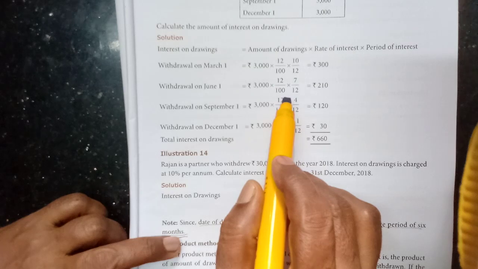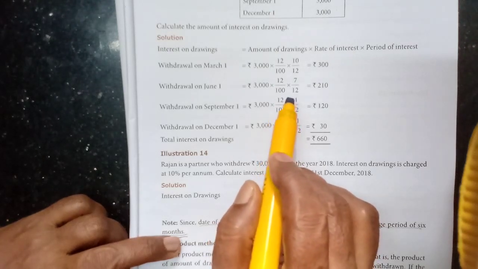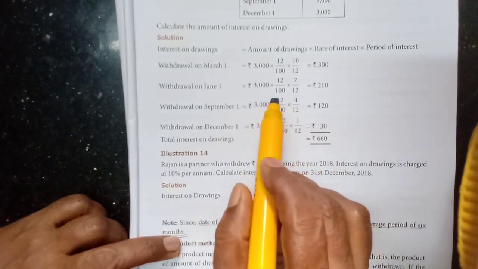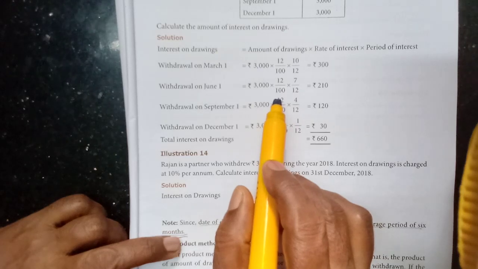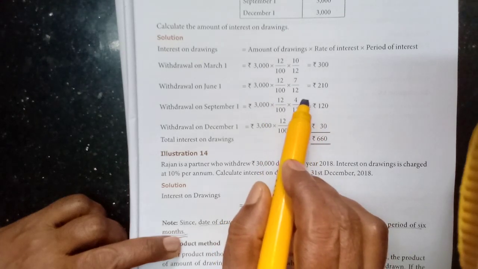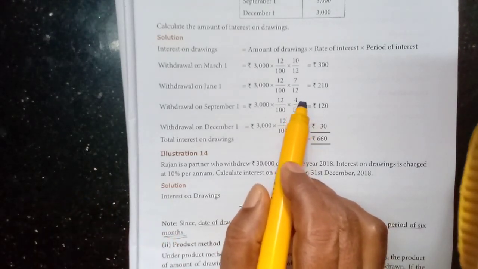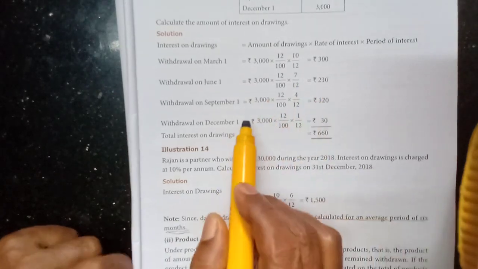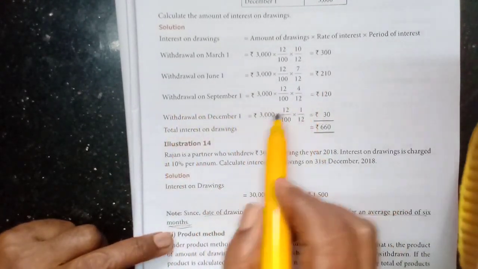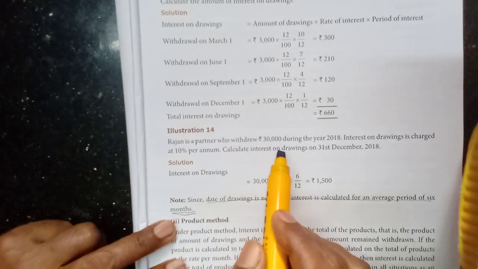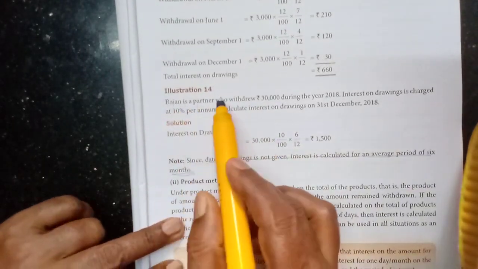Many calculations. You must be very careful in doing the calculations, because many calculations are coming, otherwise it is very easy, isn't it? Not like first year. Here we have only 10 lessons, not as big as the 11th chapters. All simple, easy, but you have to do the calculations carefully. Then September 1, 4 months. December 1 month. Same month also we have given. Then interest on drawings. Then you see illustration 14.